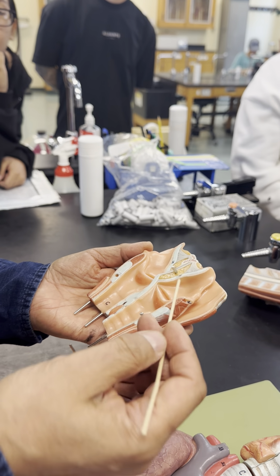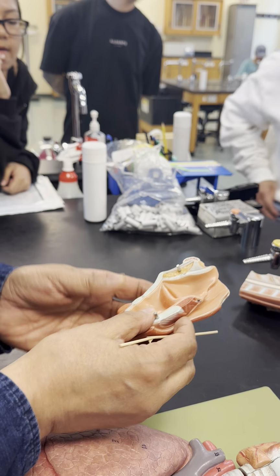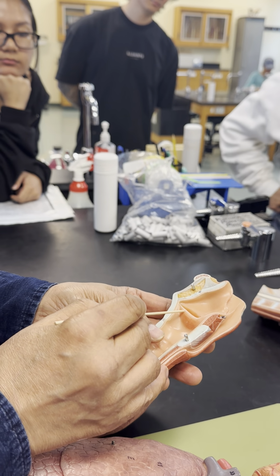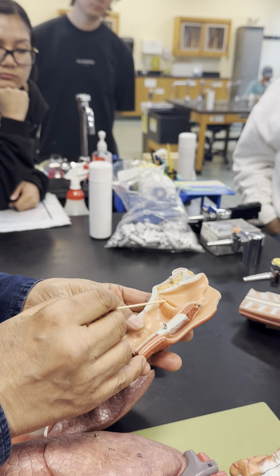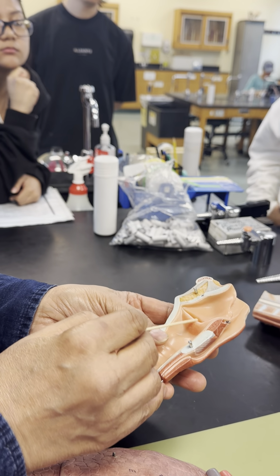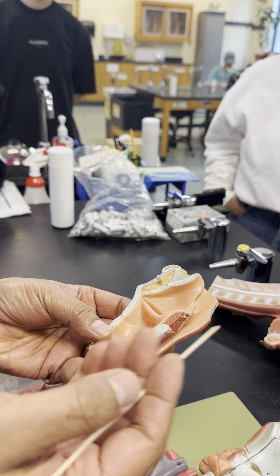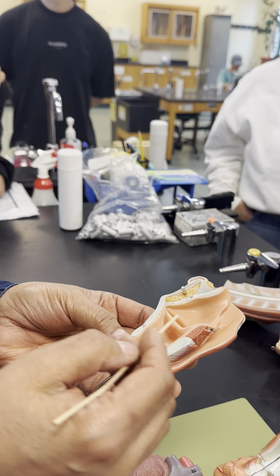This one is called vestibular fold. This is called vocal fold. Vocal fold produces sound waves. Vestibular fold does not produce sound waves. They are ligaments. They help in the production of the sound.